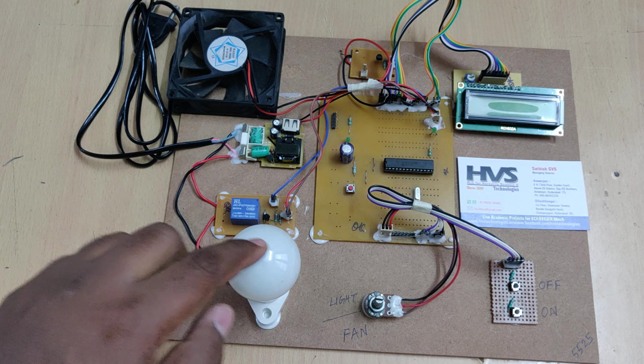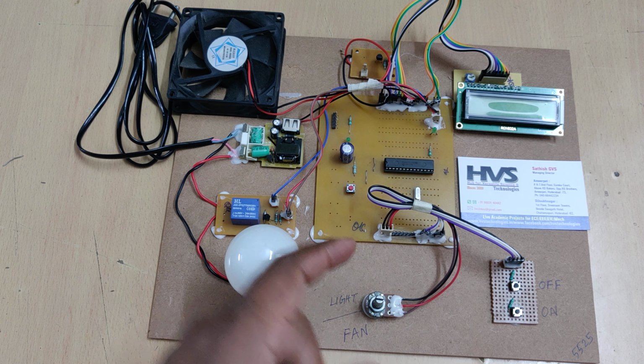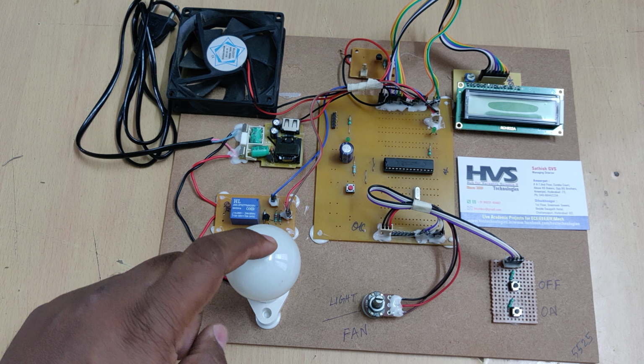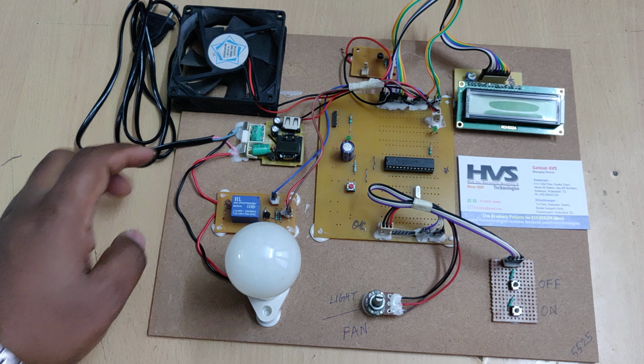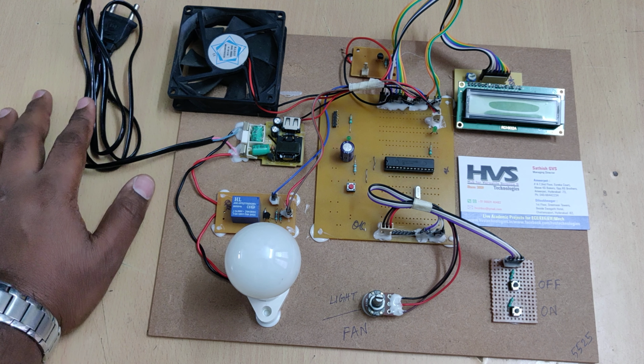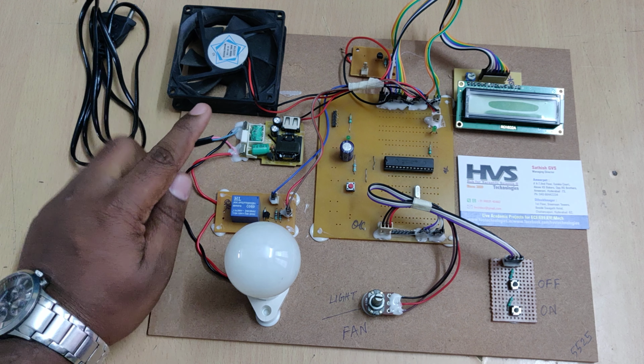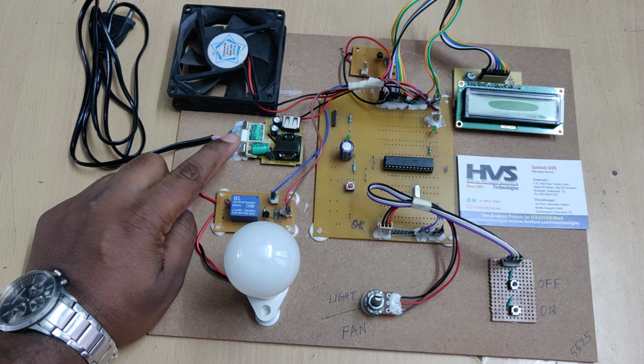These two are controlled by the input from this one, through the relay for the bulb, and through a transistor we control this fan. The whole system gets power from this 230 volts cable input, which is the input power supply to the regulated power supply board.